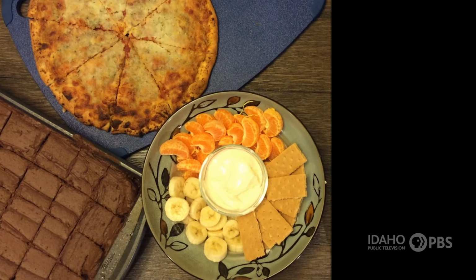Let's just double check to make sure that everything is into equal partitions. It looks like the pizza, everything is equal there. The brownies, we have equal pieces there. All the fruit and the graham crackers, yep, they all look like they are equal partitions. Whew, this should work.